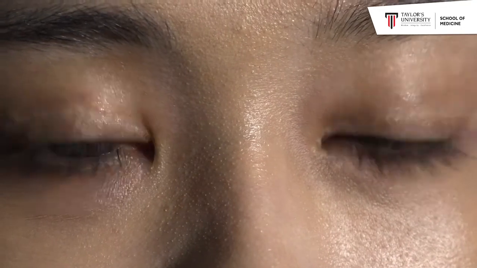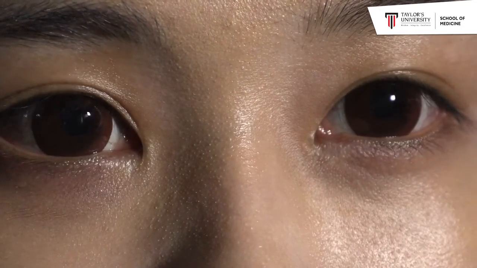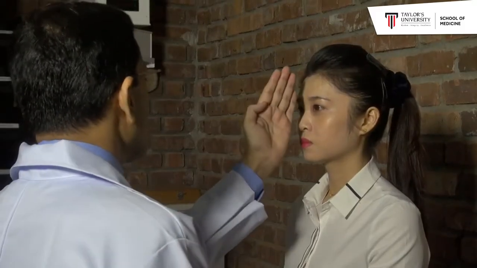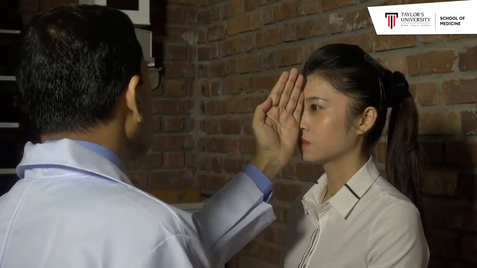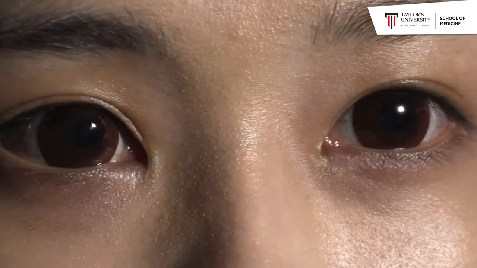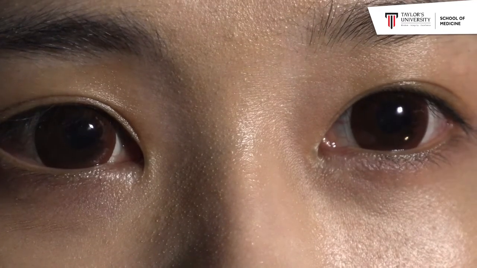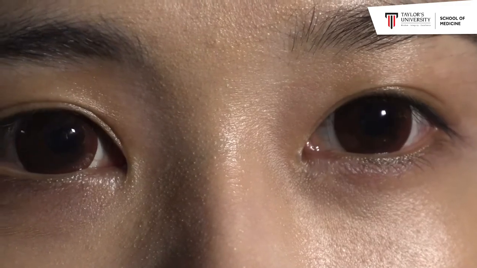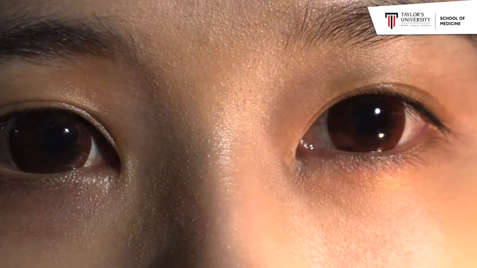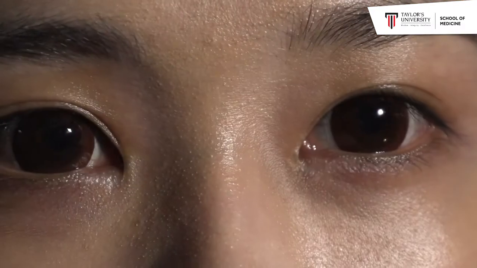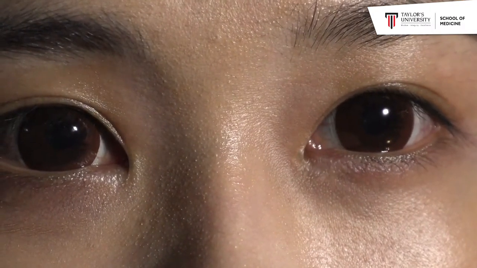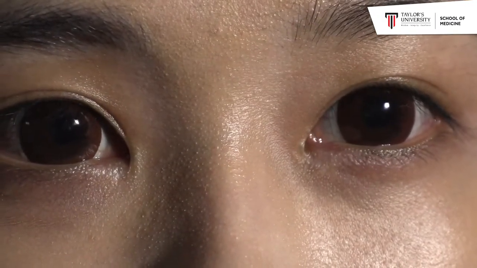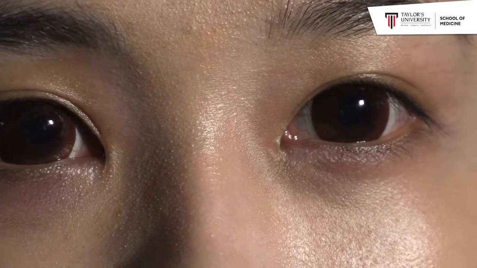We then move on to examining the indirect or the consensual light reflex. For that, you may advise the patient to partly block the light. You may do that yourself. Now, you shine the light into the patient's pupil in one eye and see the response in the other eye, and you will notice here carefully that the pupil constricts in the fellow eye. Keep looking straight, Mr. O'Neill. So the pupil is also responding to consensual light reflex.